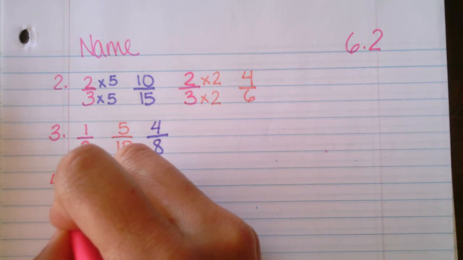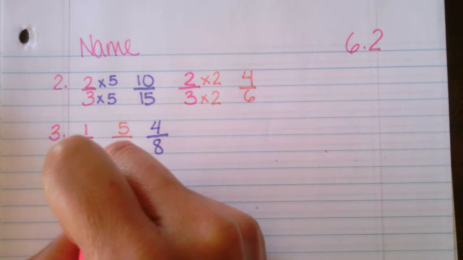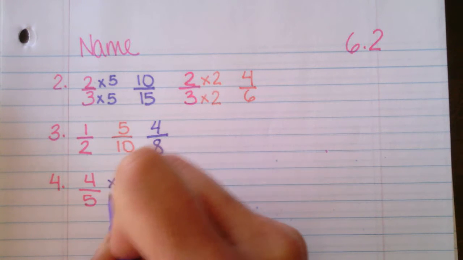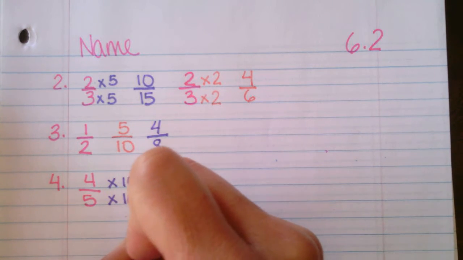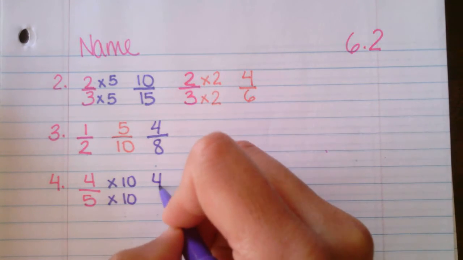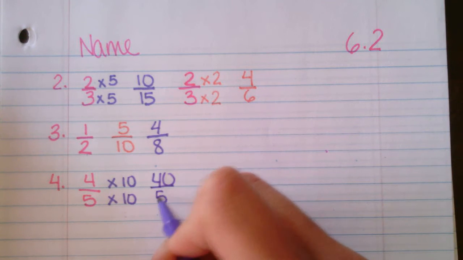Number 4, our fraction is 4/5. So this one we have to do whatever we multiply on the top, we multiply on the bottom. We already chose to multiply by 5, but 10 is really easy to multiply by. So let's multiply by 10 on the top and 10 on the bottom. 4 times 10 is 40. 5 times 10 is 50.